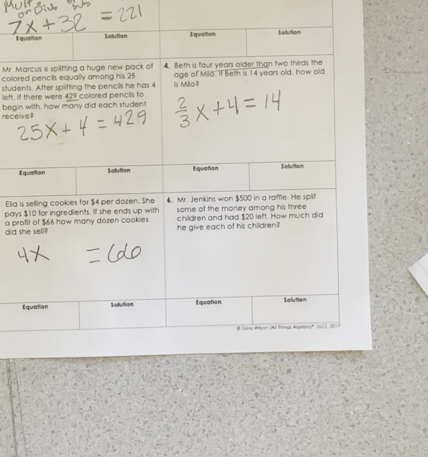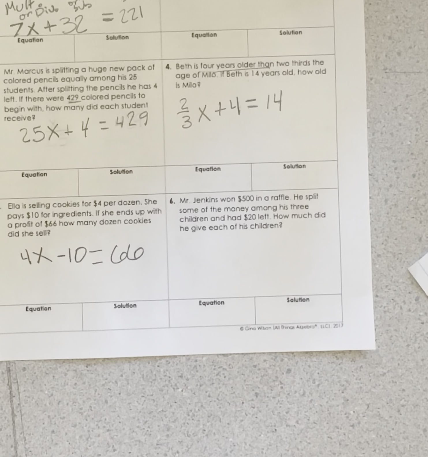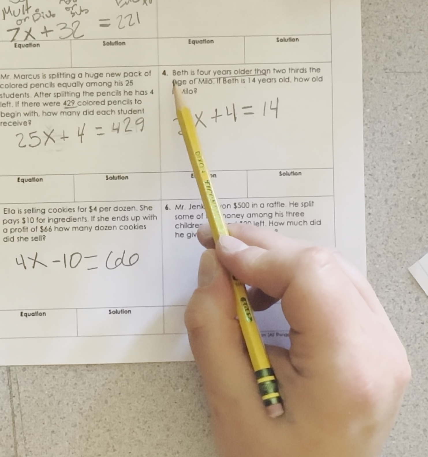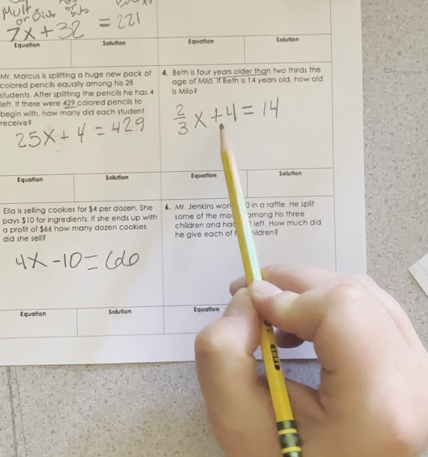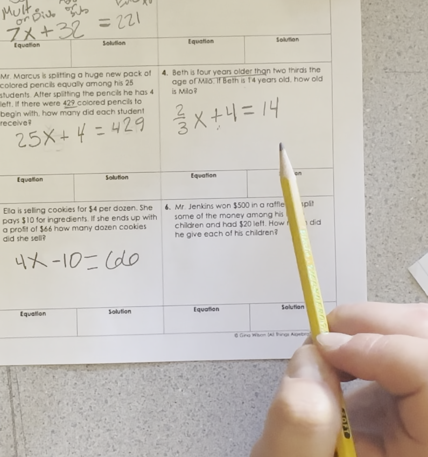But watch this. She pays $10 for ingredients. You gotta think about it. If I'm paying somebody, am I adding money to my bank account or am I subtracting money from my bank account? Paying money is gonna be minus 10. This is one of the rare instances. Not very often do we see a subtraction. I want to talk about the age question again. Where it said older than, we know to add. You gotta think about it. If somebody's younger than you, would you add that or subtract that?